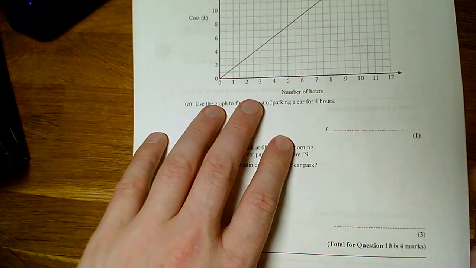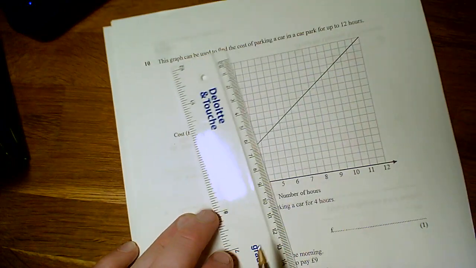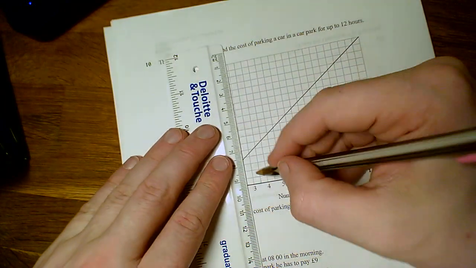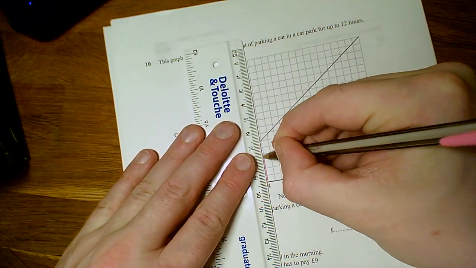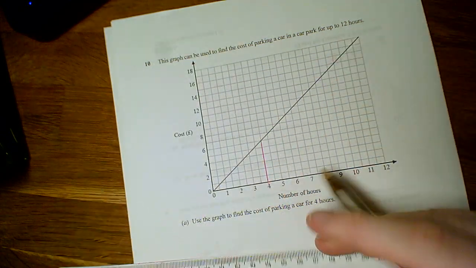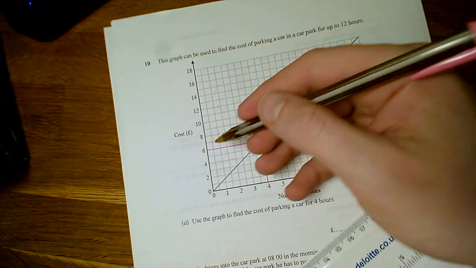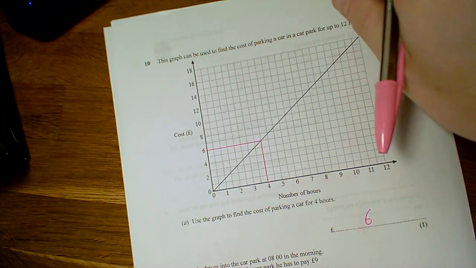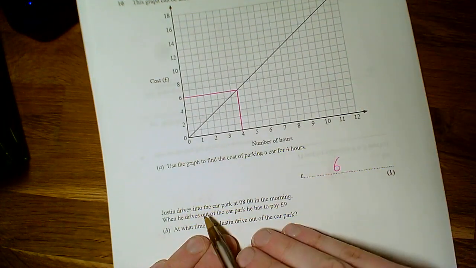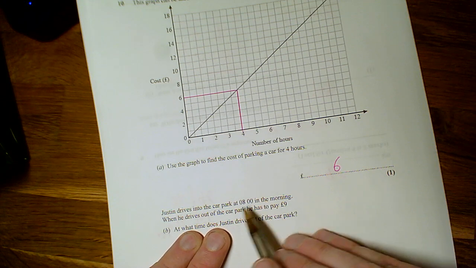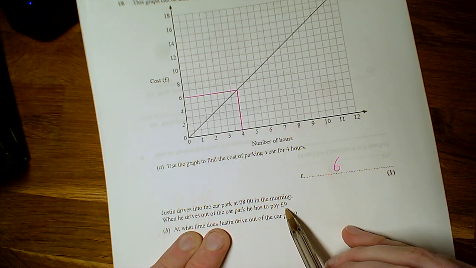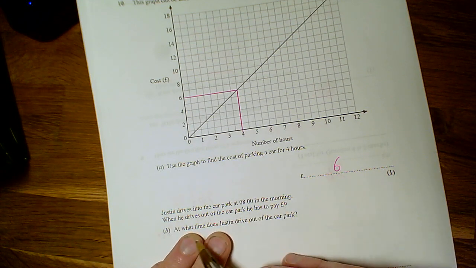Cost of parking for 4 hours. Number of hours, 4. So I'm just going to draw a line up here. How much would that have cost? Oh look, exactly 6. You didn't need to draw these lines, but they're useful. £6. Justin drives into the car park at 8 in the morning. When he drives out of the car park, he has to pay £9. What time does he leave?